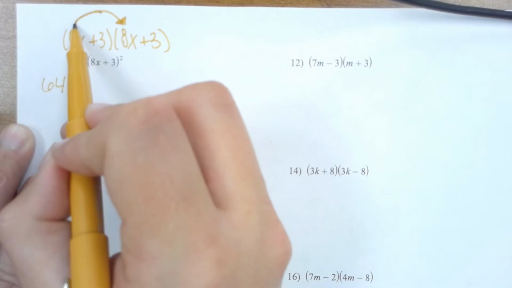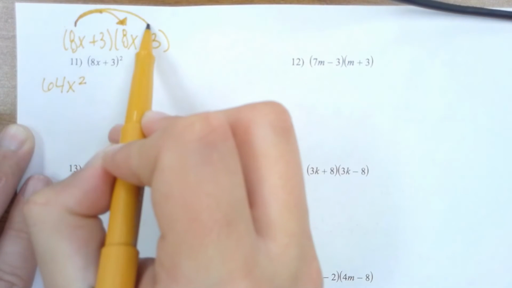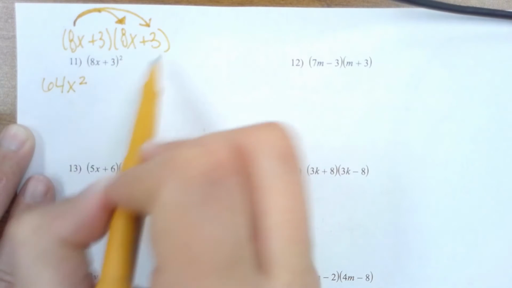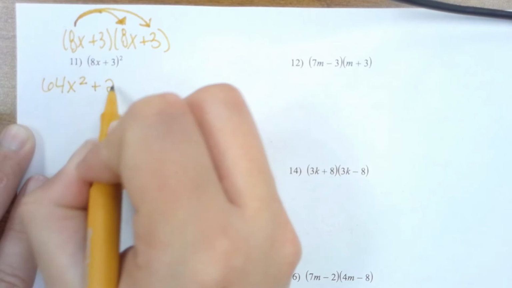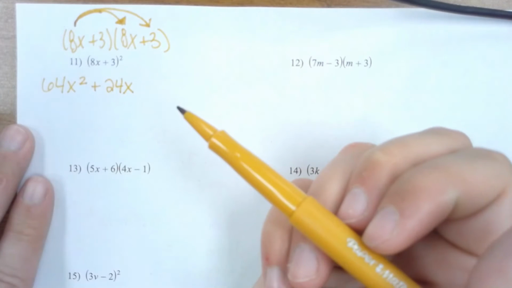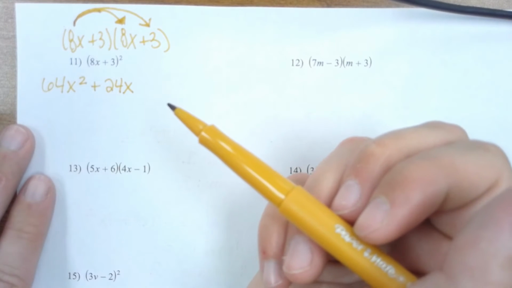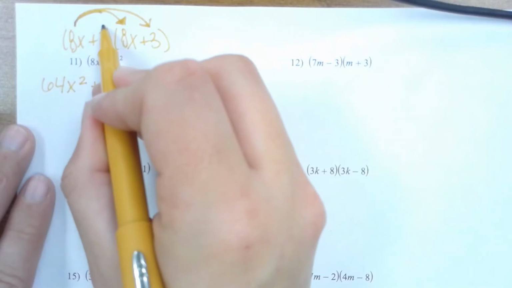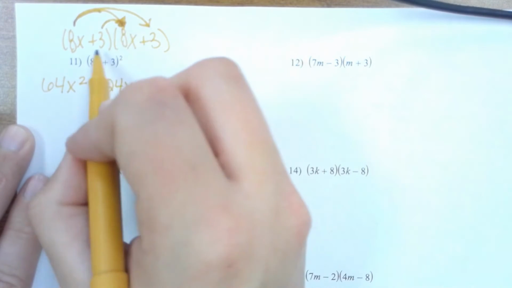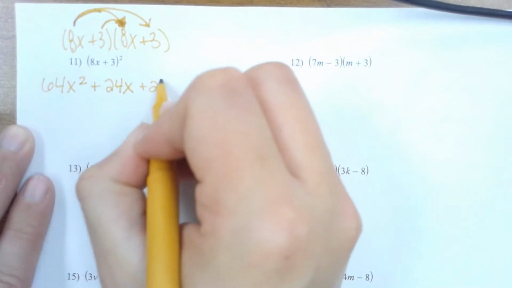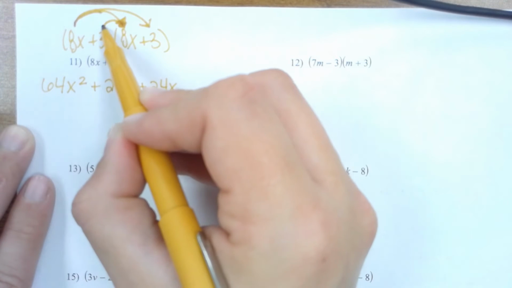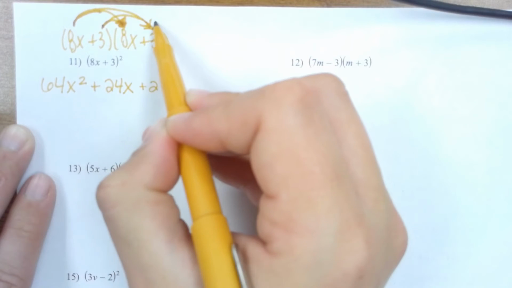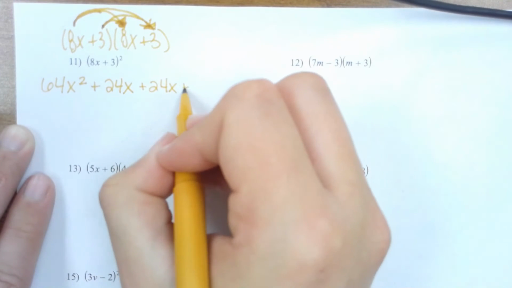Then the O in FOIL means outer. So you're going to take that first number times the outer number. So 8x times 3 would give you a 24x. Then the next letter in FOIL is I, which is inner. So you're going to multiply your two inner numbers together. So 3 times an 8x is a 24x. And then lastly, the L means last. So you're going to multiply the two last numbers together. So 3 times 3 will give you 9.